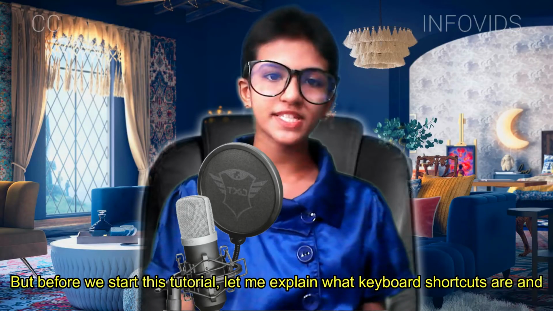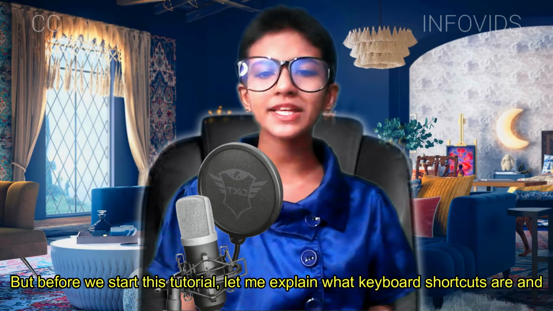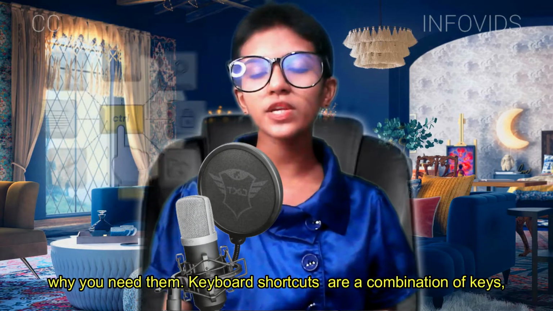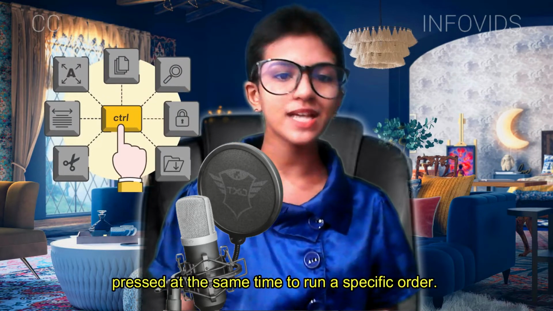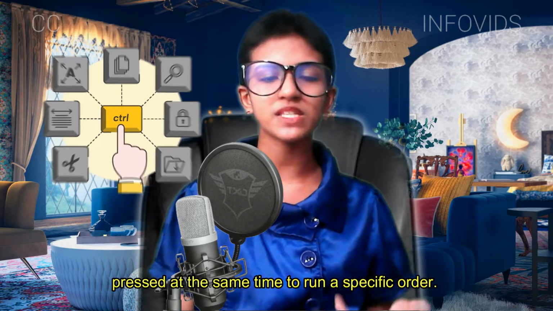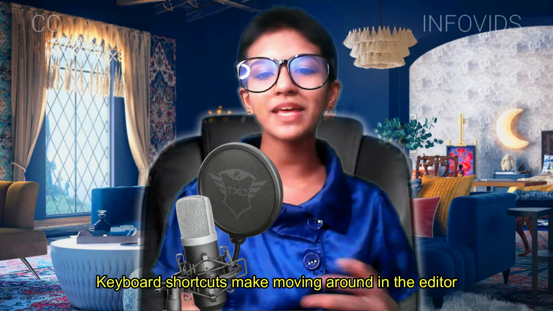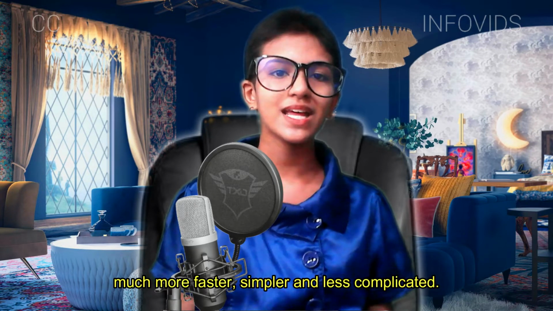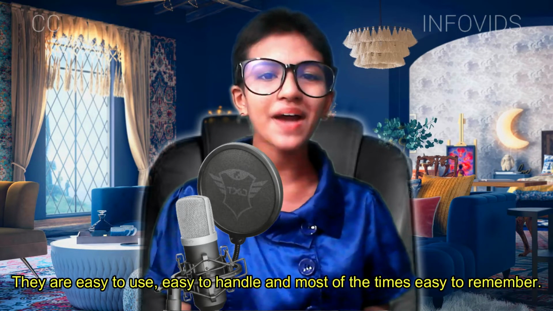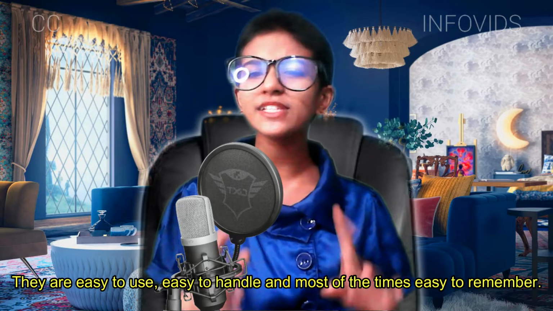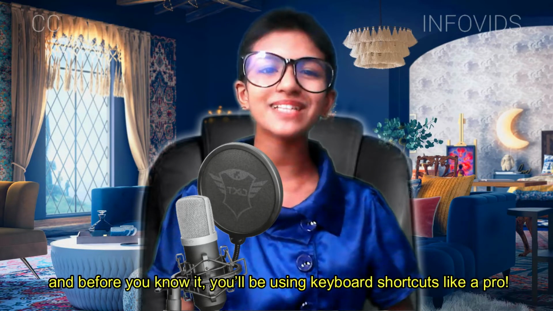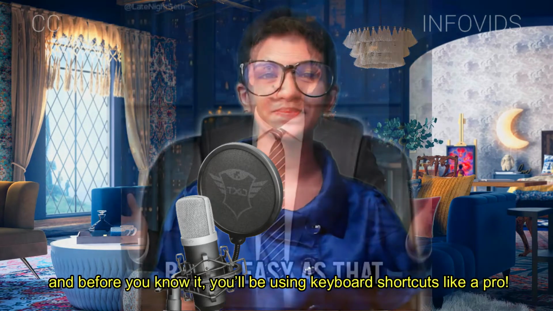But before we start this tutorial, let me explain what keyboard shortcuts are and why you need them. Keyboard shortcuts are a combination of keys, pressed at the same time to run a specific order. Keyboard shortcuts make moving around in the editor much faster, simpler, and less complicated. They are easy to use, easy to handle, and most of the time easy to remember. What you need is practice, and before you know it, you'll be using keyboard shortcuts like a pro.